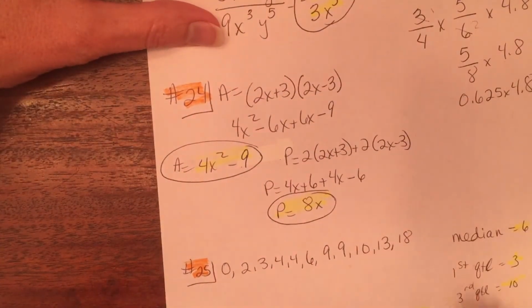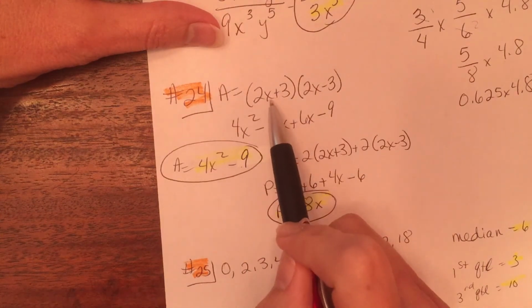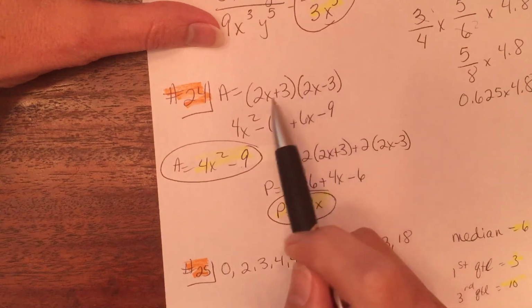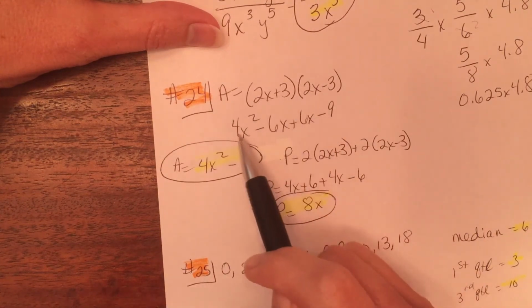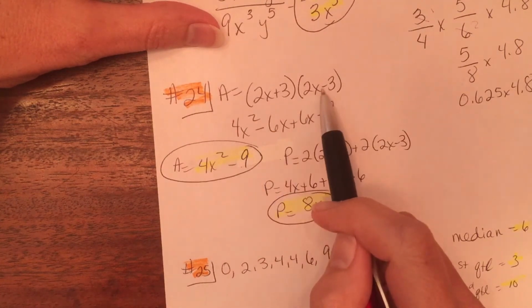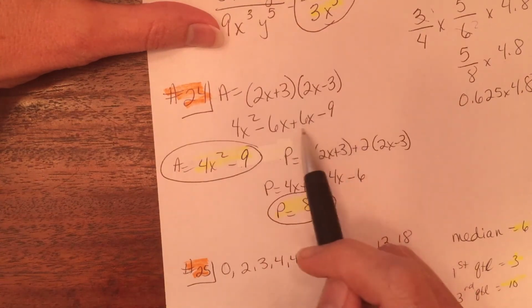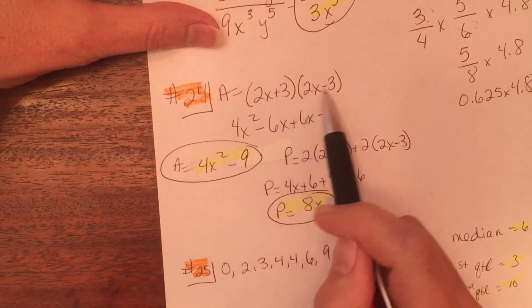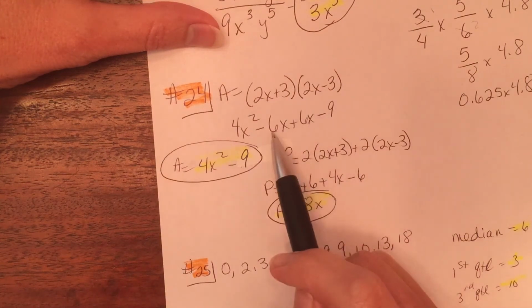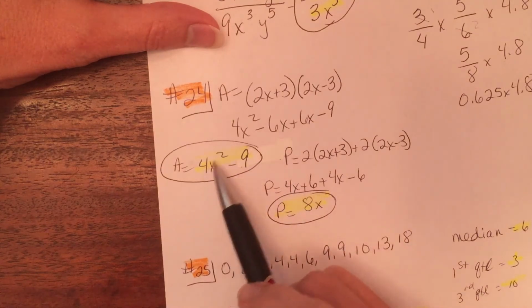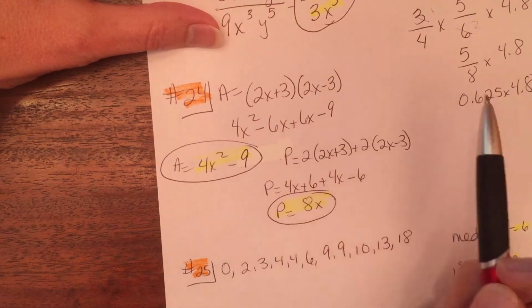Number 24. They want us to find the area and perimeter of a rectangle with this length and width. Okay? 2x times 2x is 4x squared. 2x times negative 3 is negative 6x. Positive 3 times 2x, positive 6x. Positive 3 times negative 3 is negative 9. My negative 6x and my positive 6x drop out. So I'm left with 4x squared minus 9 for the area.